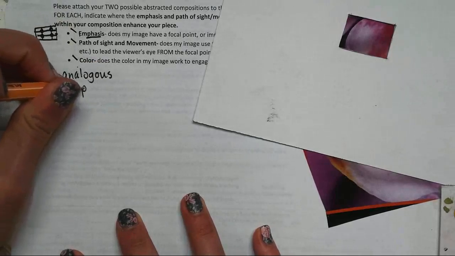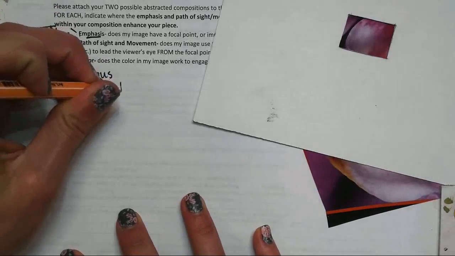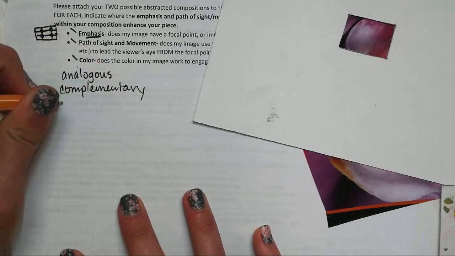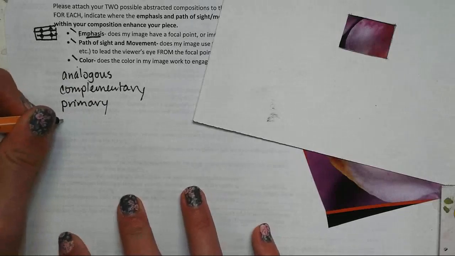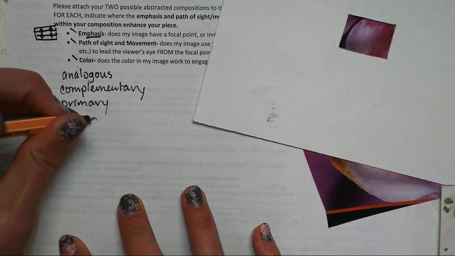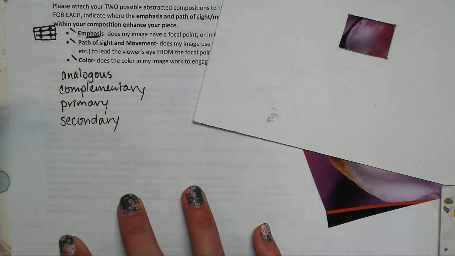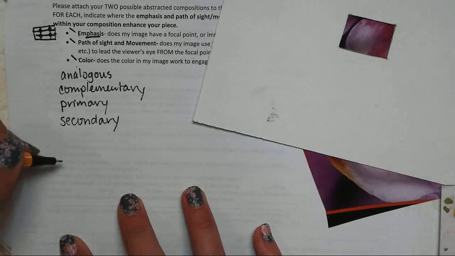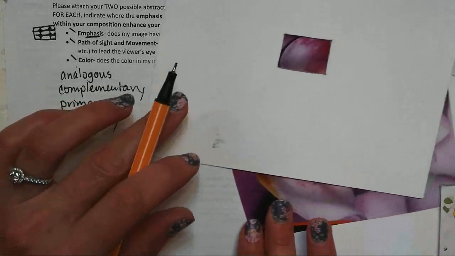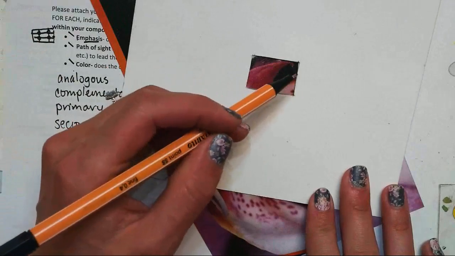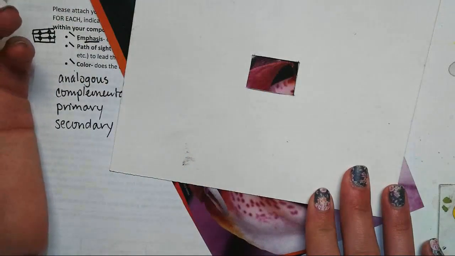Complementary, we just worked with that. Primary, red, yellow, and blue. Secondary, purple, orange, and green. And the list goes on. You can research other color pairings or just go with a color scheme that you think is visually engaging.